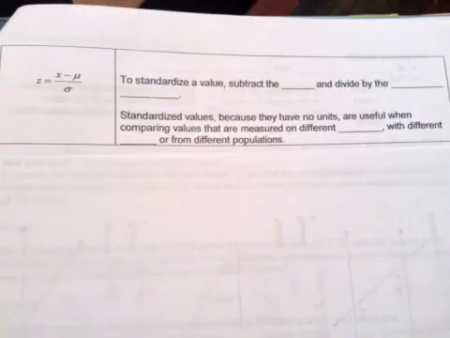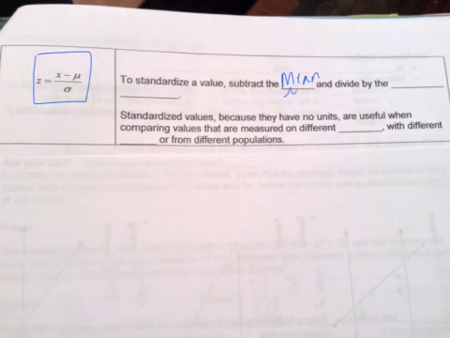Okay, so here is how we standardize a value. And we look at the z-score calculation. We take an x value, we subtract the mean, the new one, the parameter, and divide it by the standard deviation. So to standardize a value, you're going to subtract the mean, and that's mu.